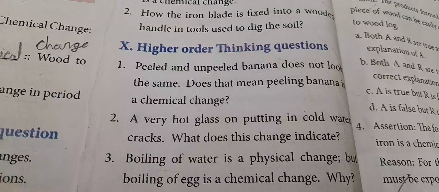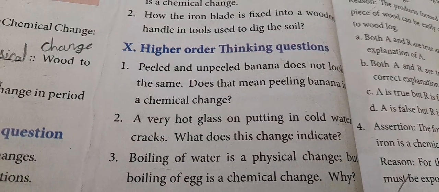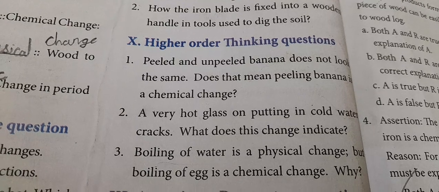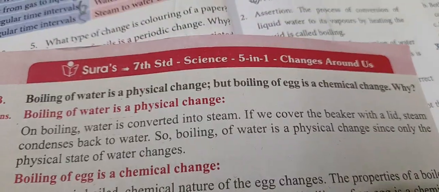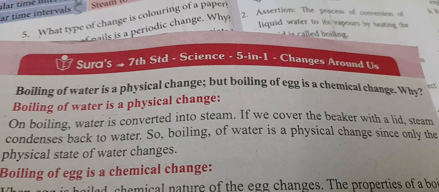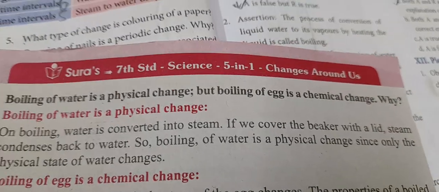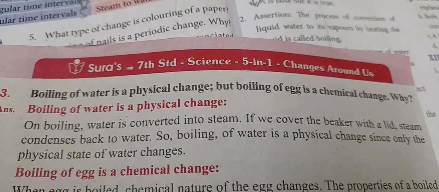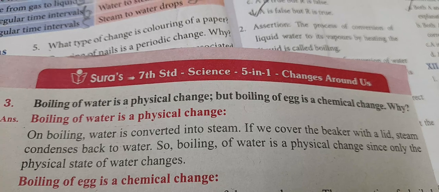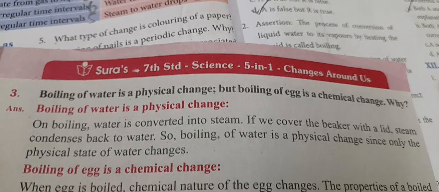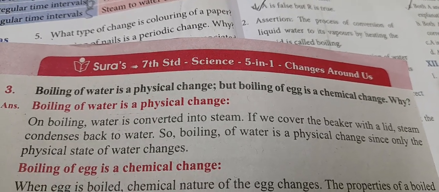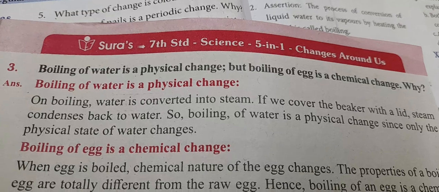Third one, boiling of water is a physical change, but boiling of an egg is a chemical change. Why? Boiling of water, physical change. On boiling, water is converted into steam. It covers the beaker with a liquid; the steam condenses back into water. So boiling of water is a physical change, since only the physical state of water changes.